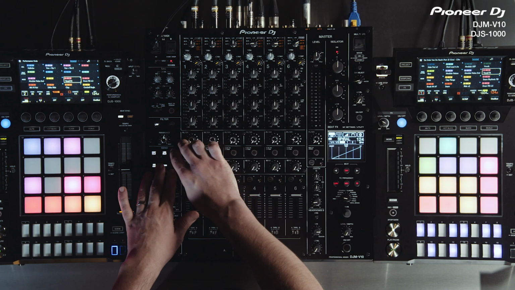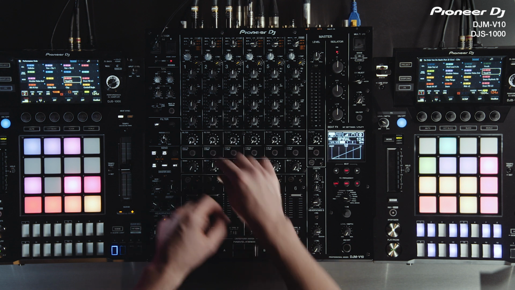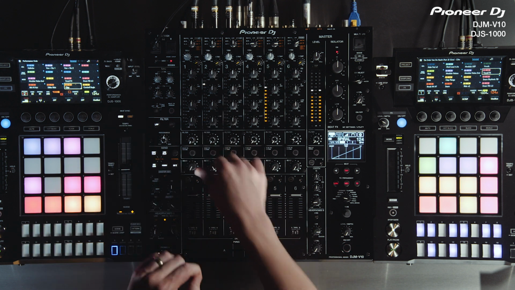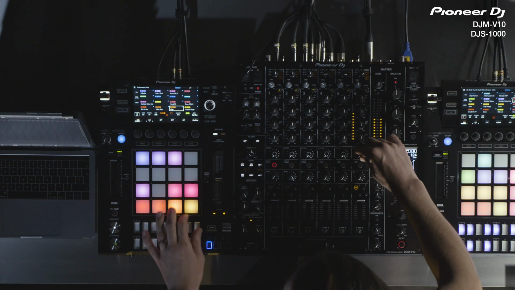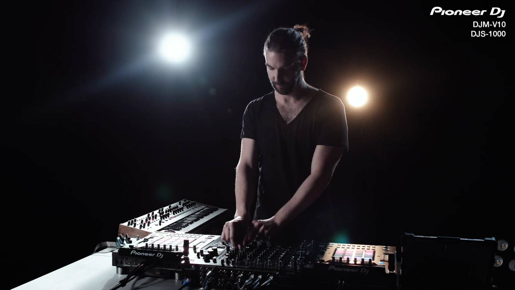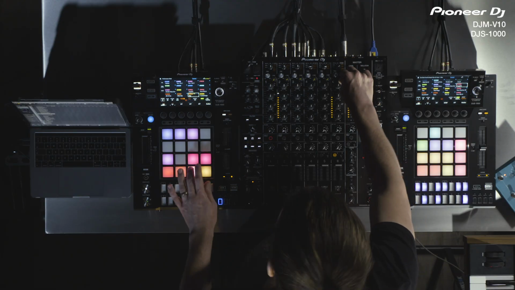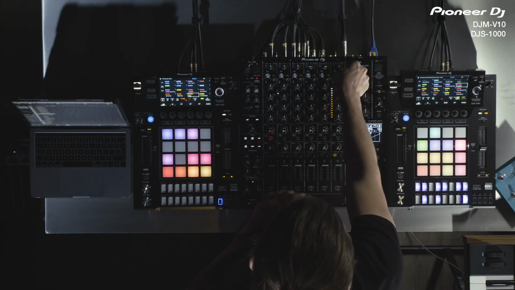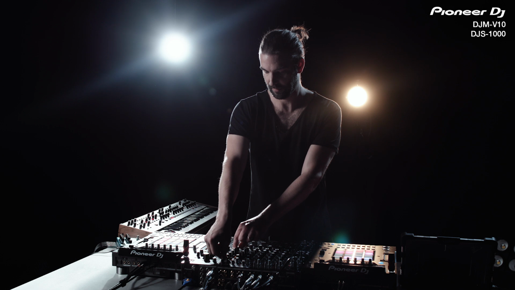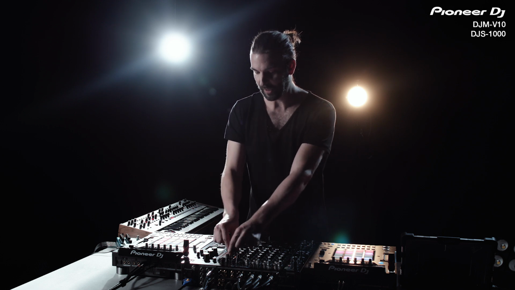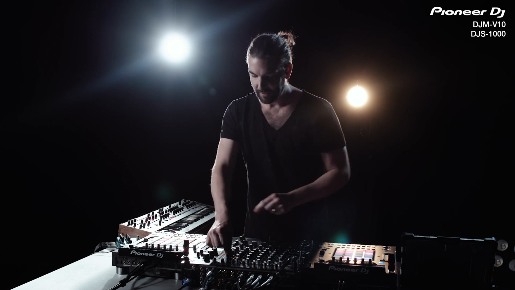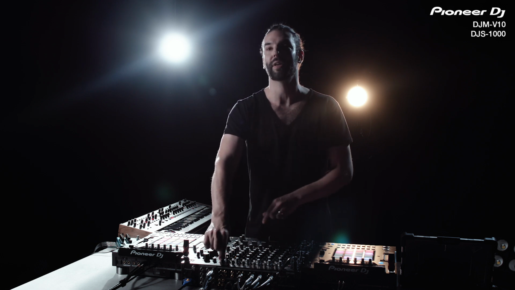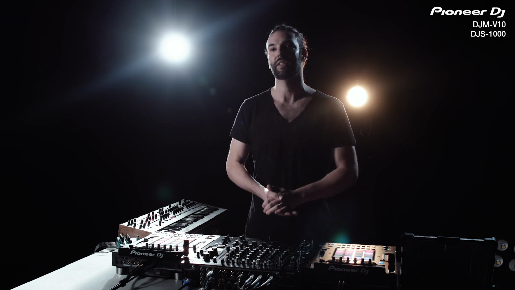I've got my effect sends here. So in this case, I'm sending this clap. Because it comes back on a different channel, I can do all kinds of stuff with it. I can filter this, I can compress it. I could use my EQ to sculpt the sound so I can get exactly the part that I want. And that is creative control that before didn't exist.